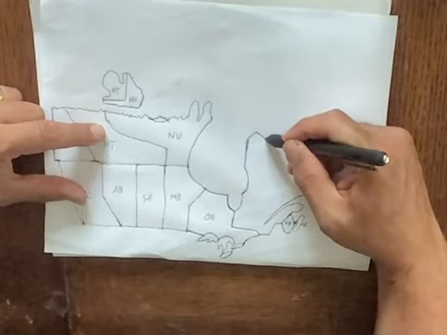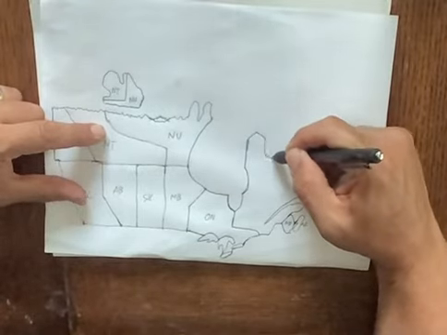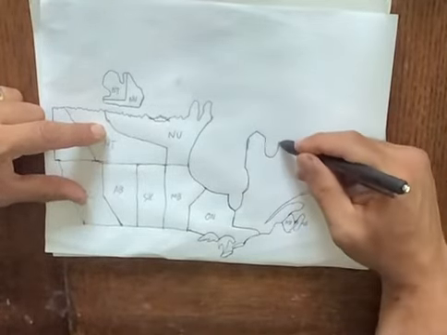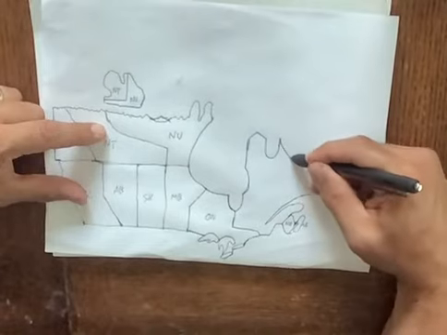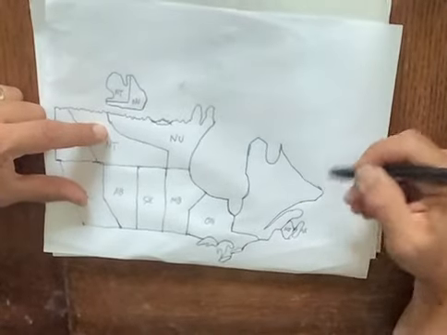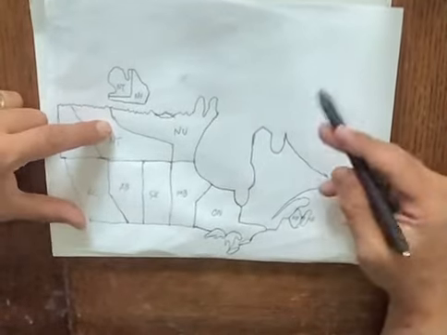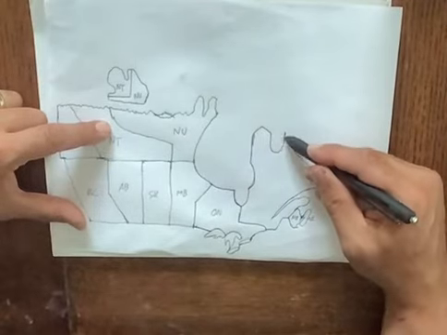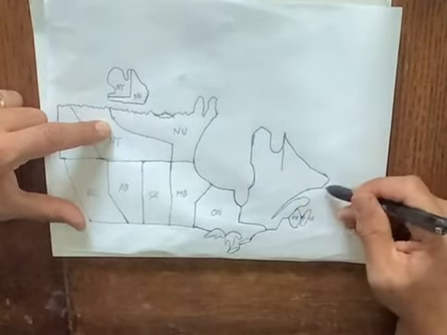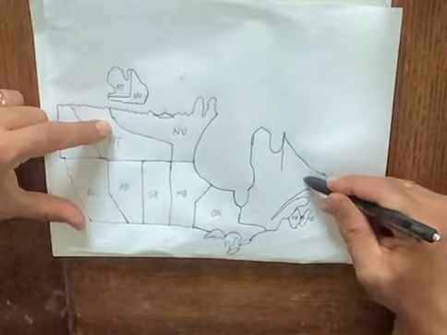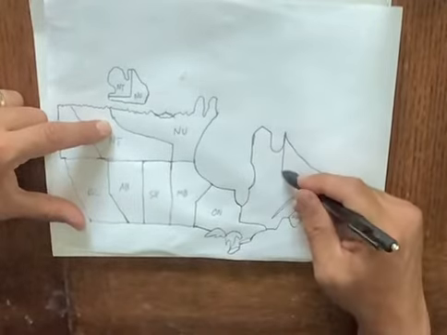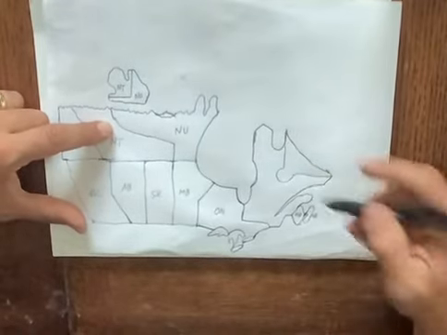It's got an ear here, a bay that goes in, and then there's a horn, and then this is his nose. And from the tip of the horn south, and from the point of the nose west, and then there's a little loop there.